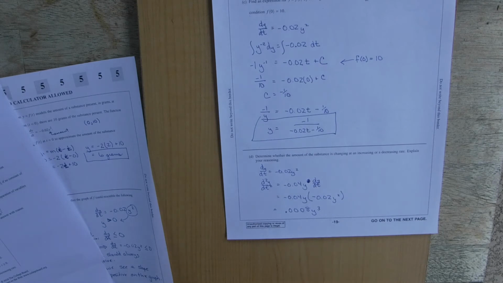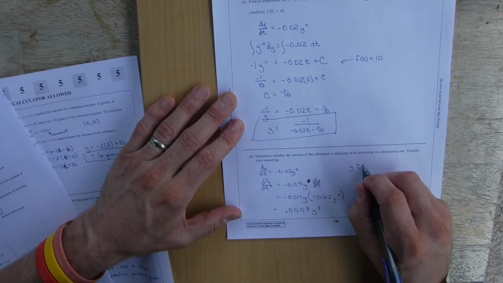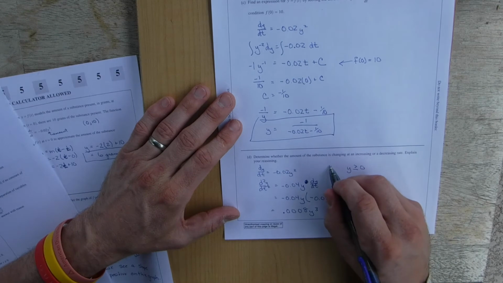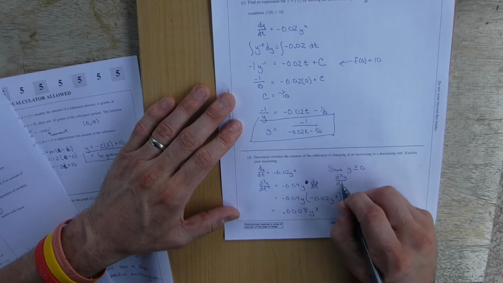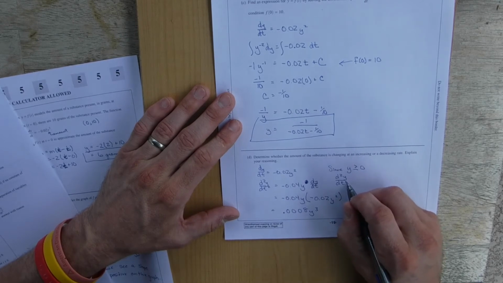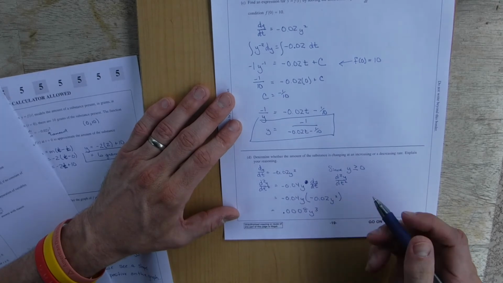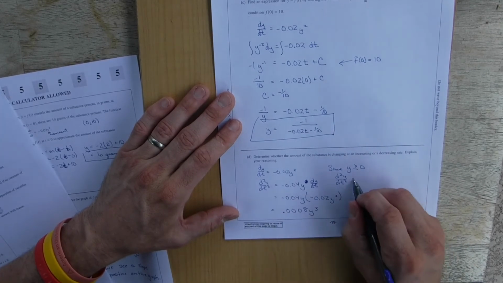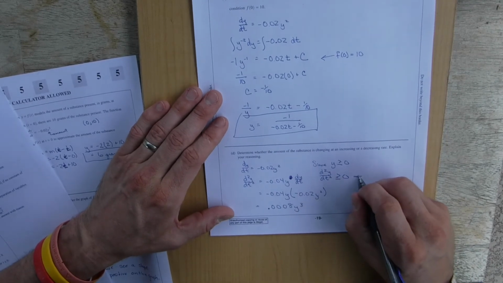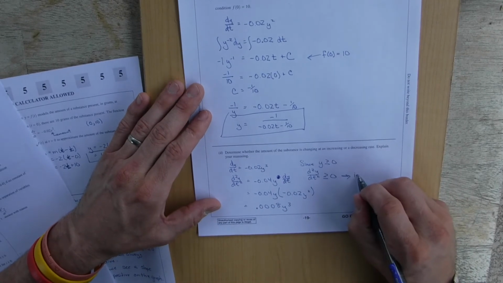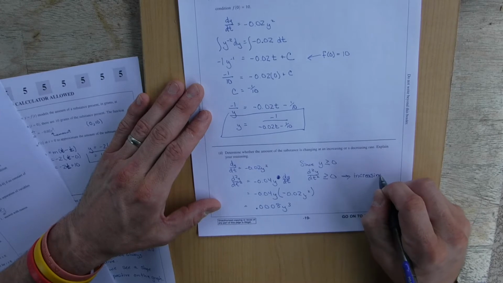And so y is always positive. This is always at an increasing rate. All right? So because y is always greater than or equal to 0, so the amount is always greater than 0, that implies that d squared y/dt squared, the second derivative, the rate of the rate, is always going to be positive. So it's always greater than or equal to 0, which implies that this is at an increasing rate.